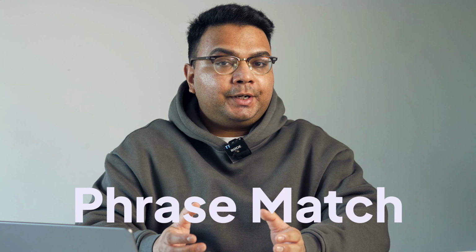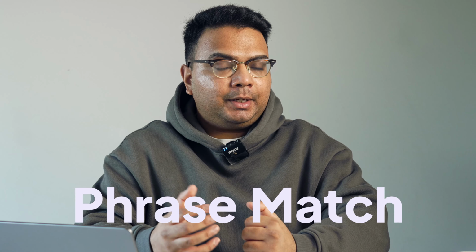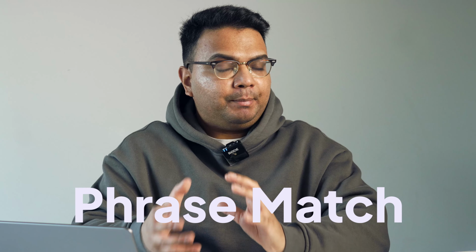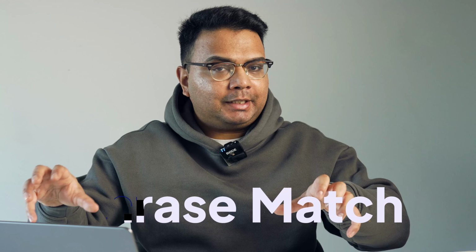Now moving on to phrase match, which is the second match type that Google Ads has. This is more of a middle ground between broad match and exact match. The way phrase match works is that Google can only trigger your ad if the text of that keyword is within a Google search.